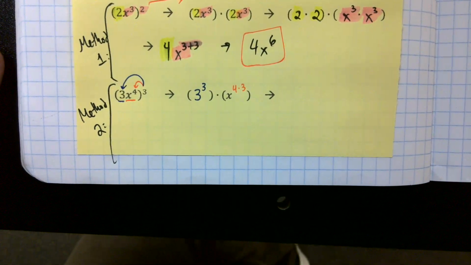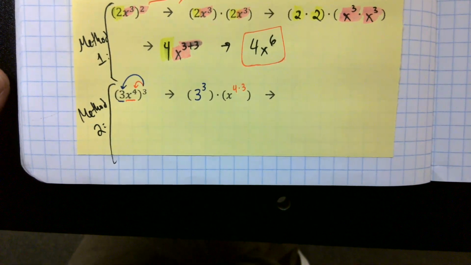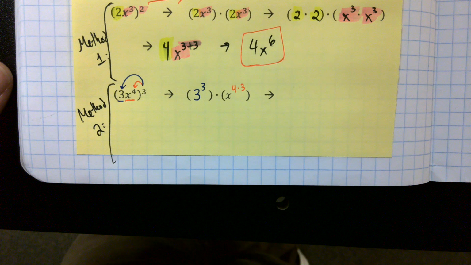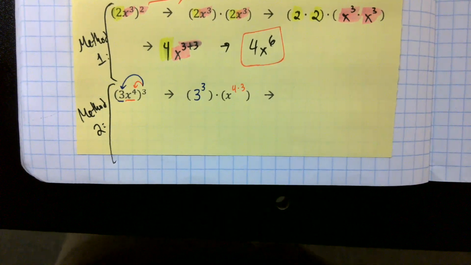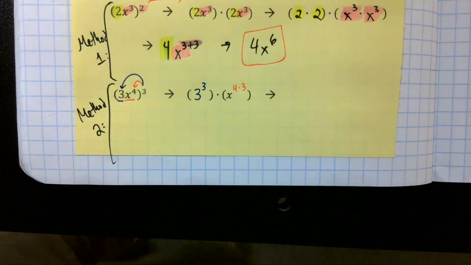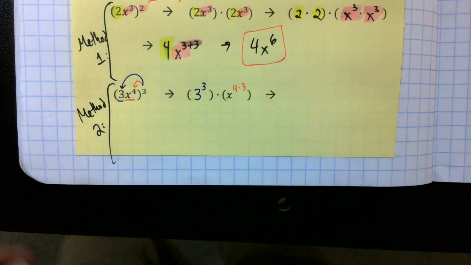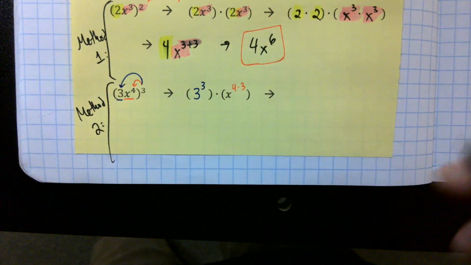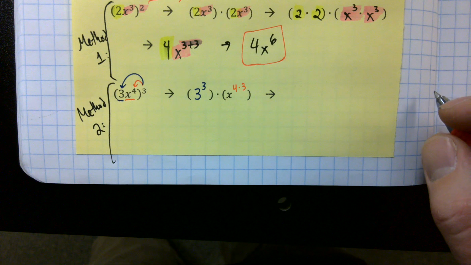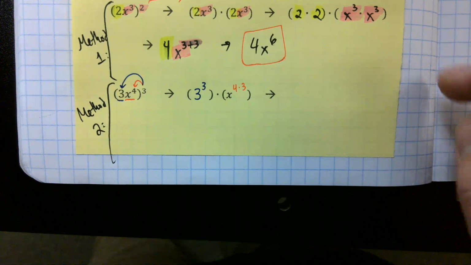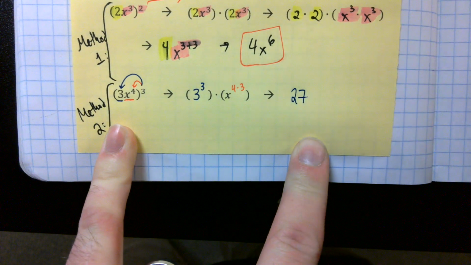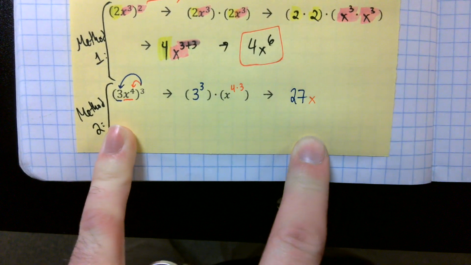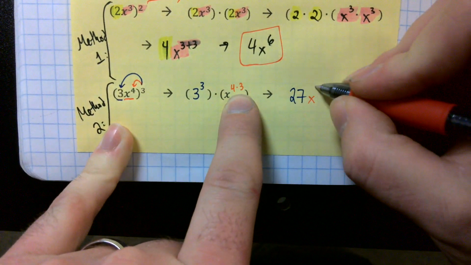Give me a thumbs up if you see what I did there with method 2. Emerson sees it, Araya sees it, Khalees sees it, Gianni and Julian see it. Right? This helps us not have to write out this whole big long thing, because now I can just do 3 to the third. What's 3 to the third power? 3 times 3 times 3? 27. And what's my new power of x going to be? 12.